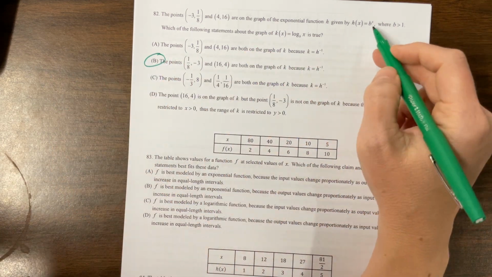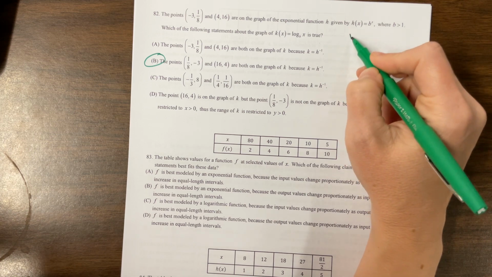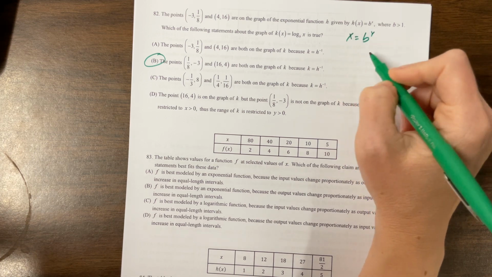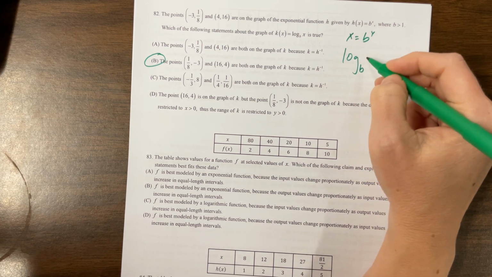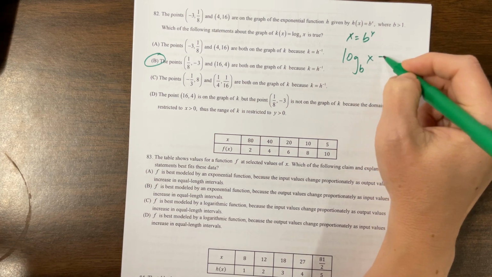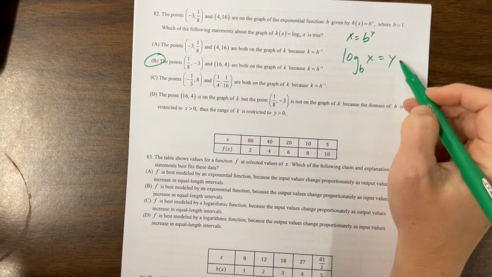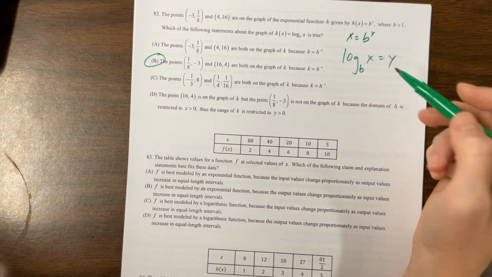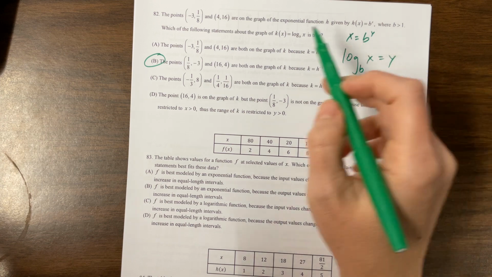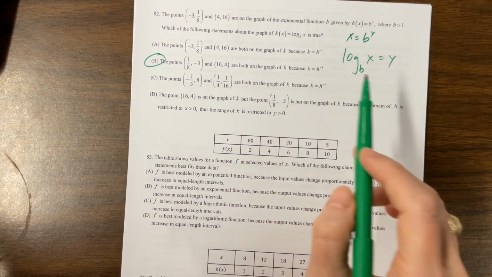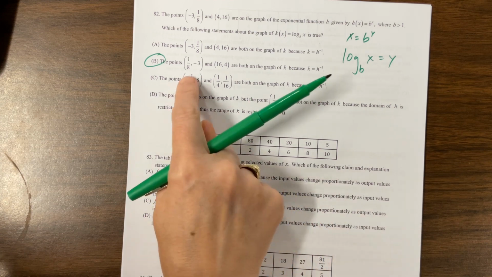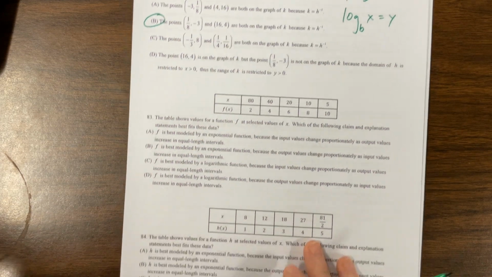Let's just make sure. If I have x is equal to b to the y, I can change this to logarithmic form, and I double check and I'm back to where I started. So do they give us the 2? Yeah, those are inverse functions. And so we can switch the x and y's and we're good to go.